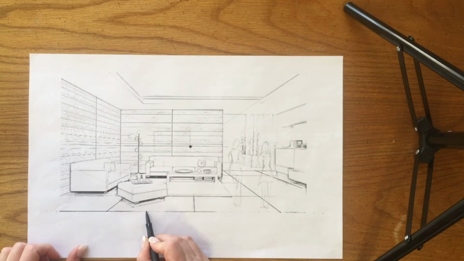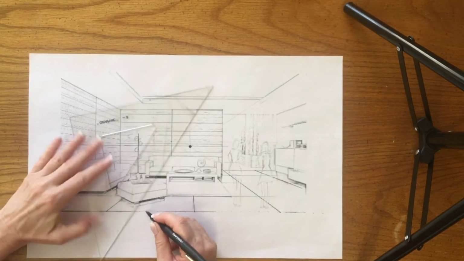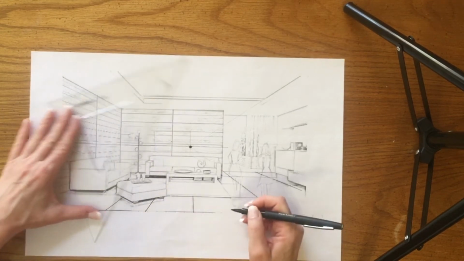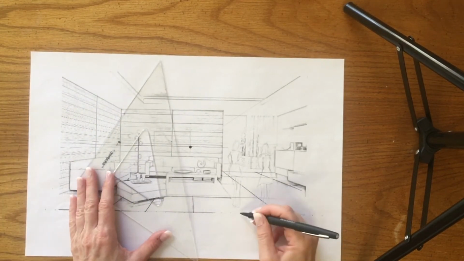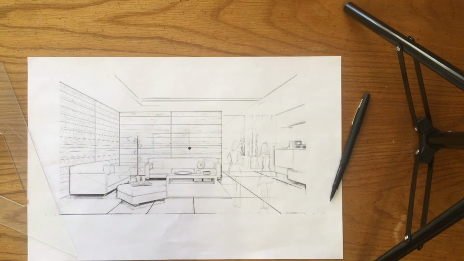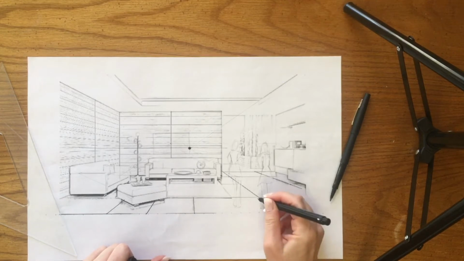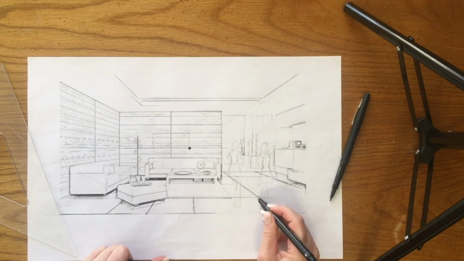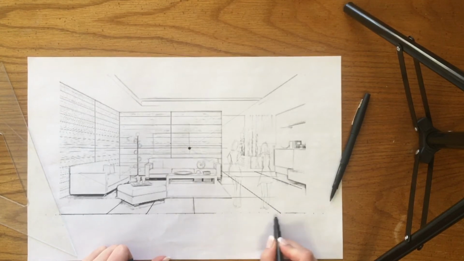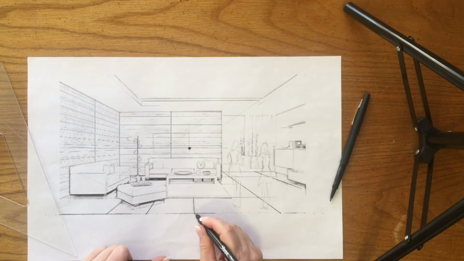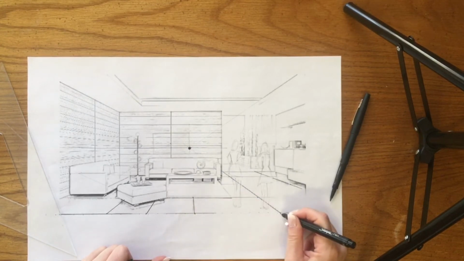Maybe it's right about here. So from there, you can either measure, like I show you in the lecture, or you can just guess what's middle, or you can place an X through your shape to find the center. So picture this tile right here. If I wanted to find the center of it without measuring, you can go here, here, here, and here.